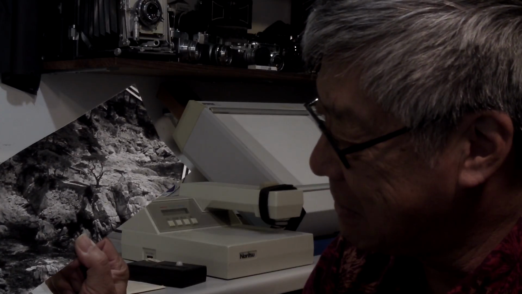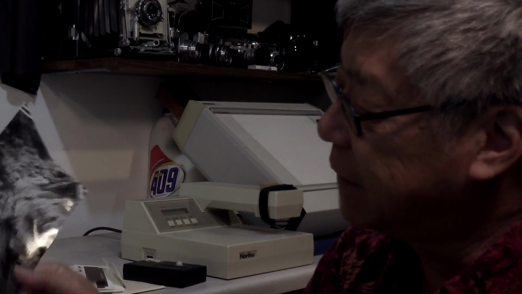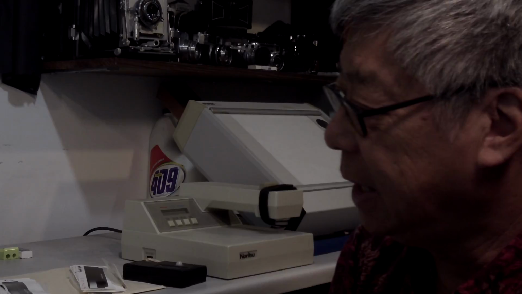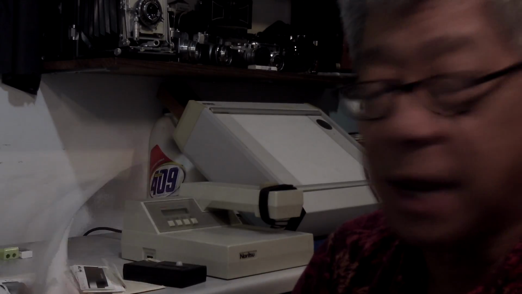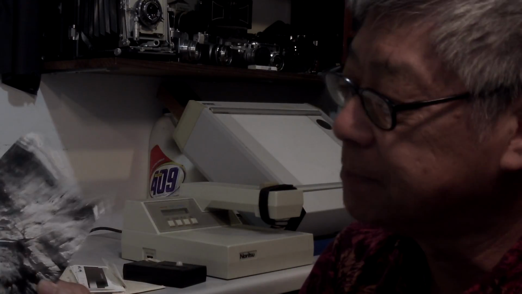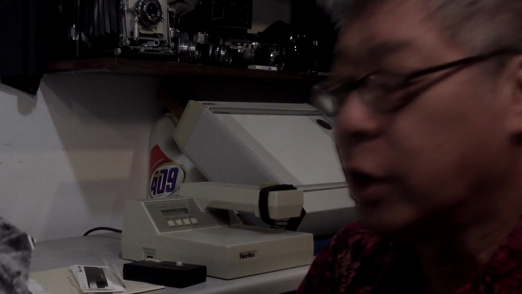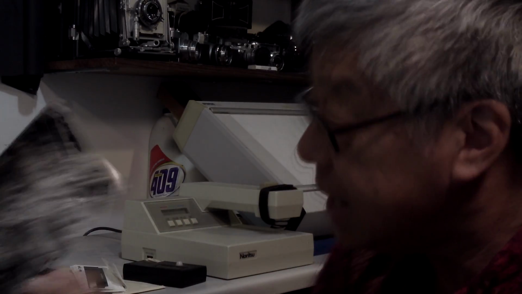That, and I also microwave this. So after I make the test, I'll put it in this microwave here, and I'll zap it for 1 minute and 20 seconds, and then it'll be dry. And I can look at the dry down because the density changes a little bit when it dries. I learned that from Ansel Adams. He used a microwave. And then with 2 strip tests, now I can make a full 20 by 24.